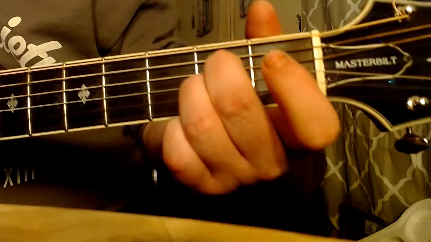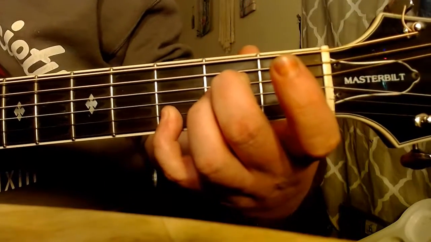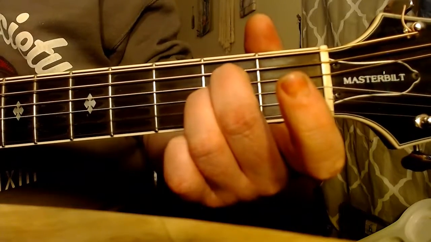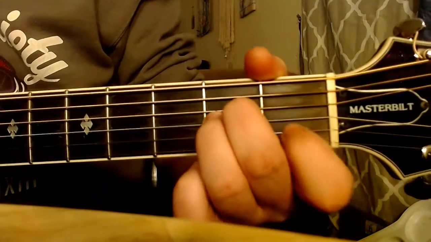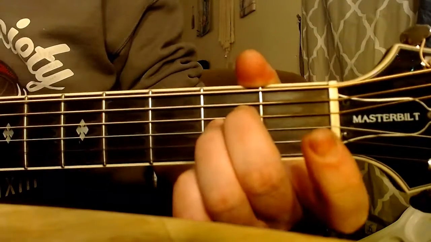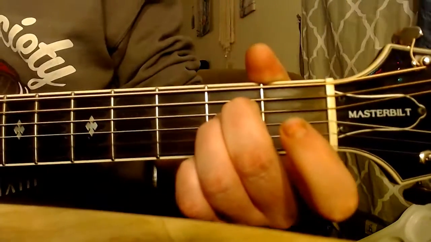Usually you don't want to resolve on the sus because it's really unstable. So you'd want to get to that full minor or major, usually, unless you want that unfinished feel like at the end of a song.